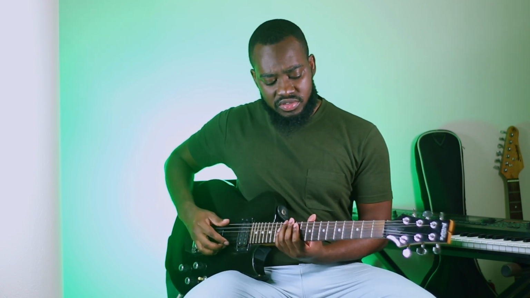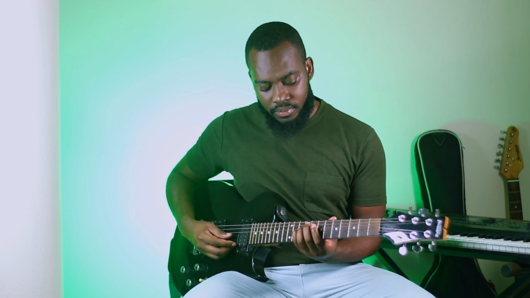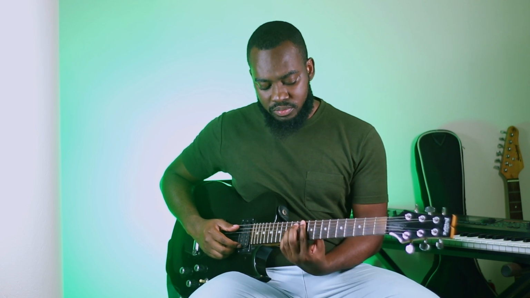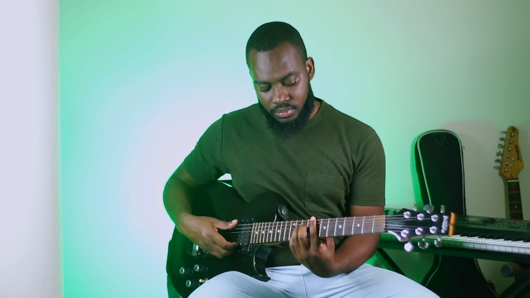Alright, let's dive in. So firstly, what's a dominant chord? A dominant chord is essentially a major chord with a strong pull to another chord. And the most common dominant chord is your 5/7 chord, which actually resolves to the 1. So let's say we are in the key of C. Our dominant chord, being our 5/7, would be our G7, resolving to our C.